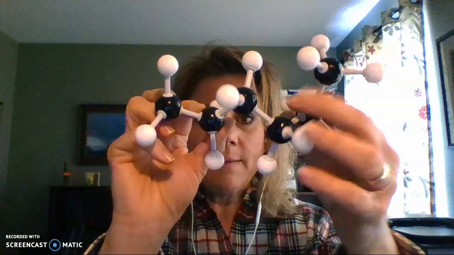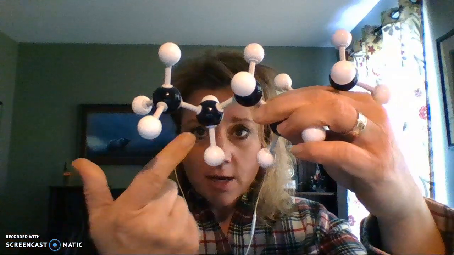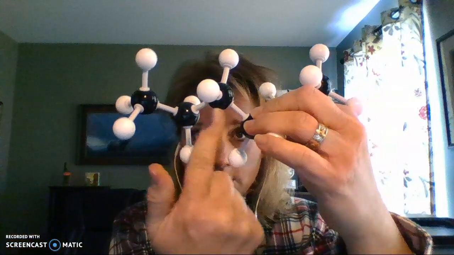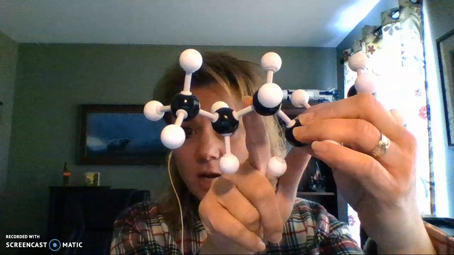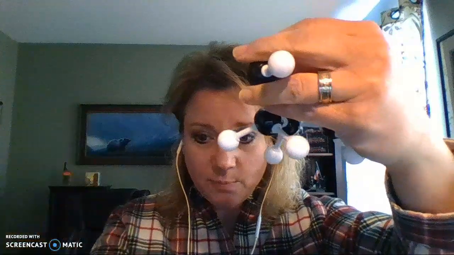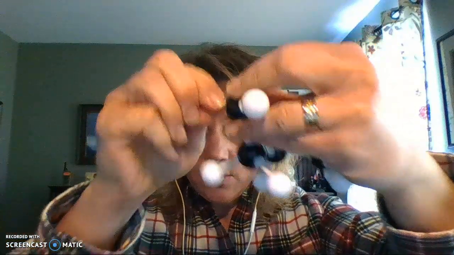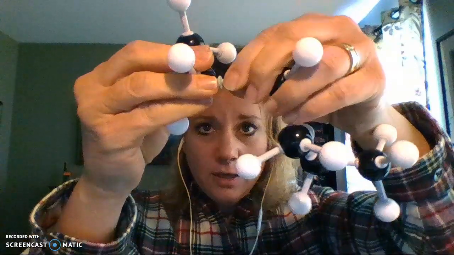It says replace the single bond between carbon 2 and 3 with a double bond. So I'm going to start counting from this side of my molecule. So this is carbon 1, carbon 2, and carbon 3. So my bond in between carbon 2 and carbon 3 is here. I'm going to remove it, and I'm going to replace it with a double bond, which means I have to use these other bendy connectors here. So I'm going to replace one of the bendies with my first single bond, but I have to have a double bond.